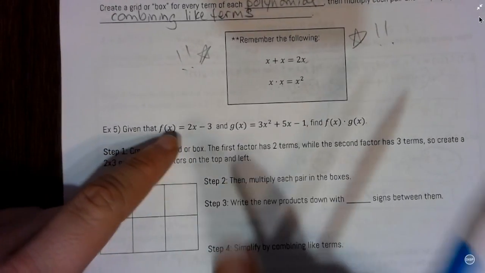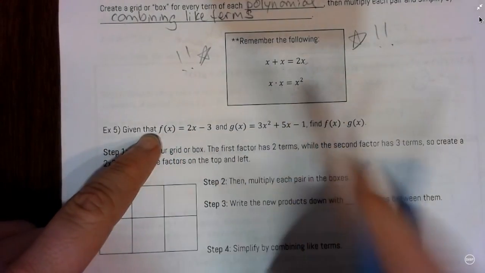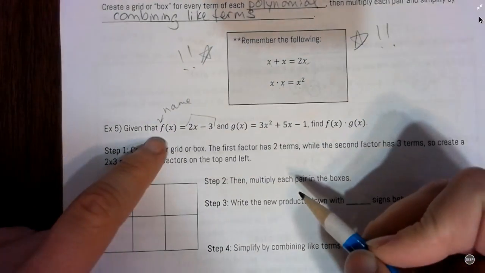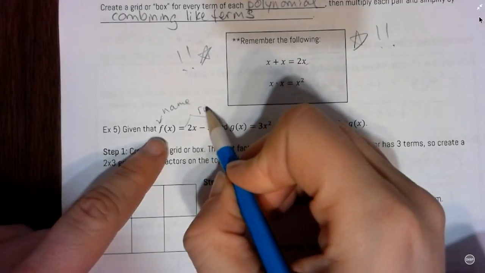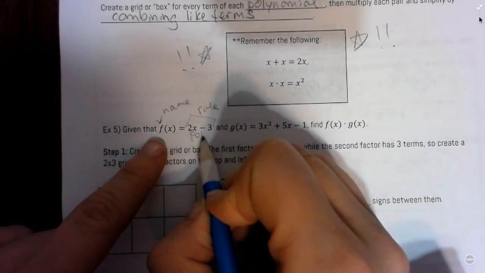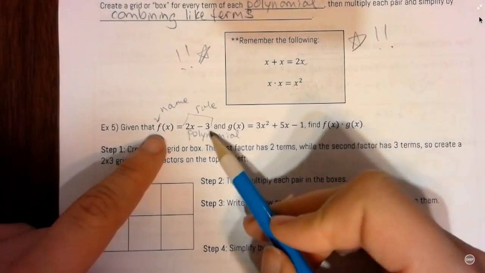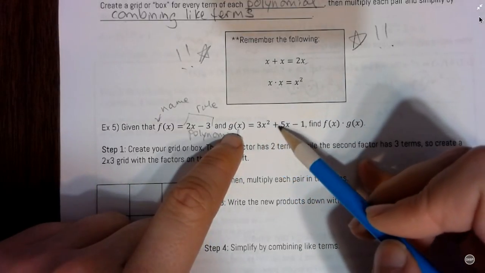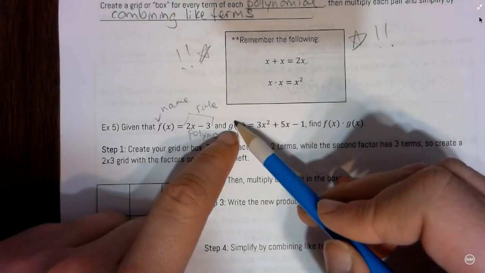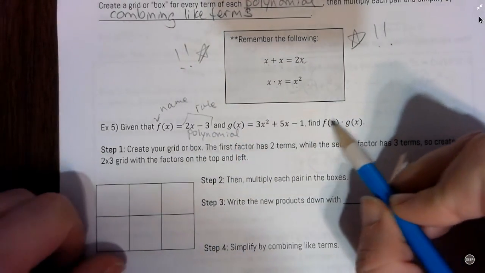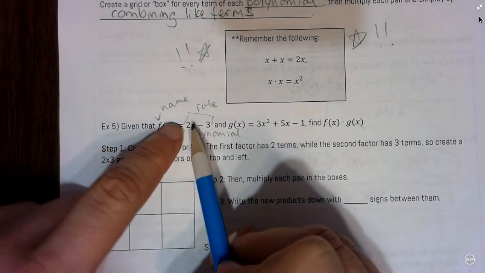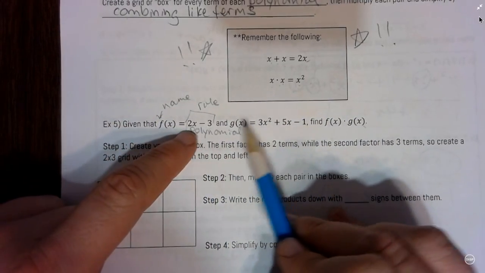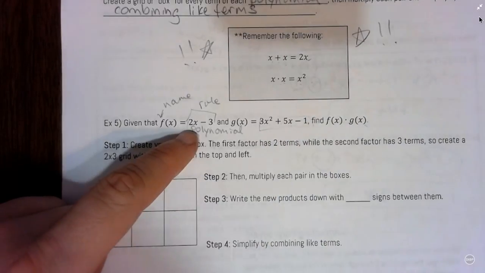So let's check out example 5. Given that f of x equals 2x minus 3, so here's one polynomial. Remember, this is the name of the function. If you remember our function Larry from the beginning of the year, and this is our rule, or our polynomial. So a rule happens to be a polynomial. And then we have our other polynomial, g of x equals 3x squared plus 5x minus 1. So this is the polynomial or the rule named g. And we need to find f of x times g of x. So that means we need to take the rule, or polynomial, called f, and multiply it by the rule, in this case, this polynomial, called g.